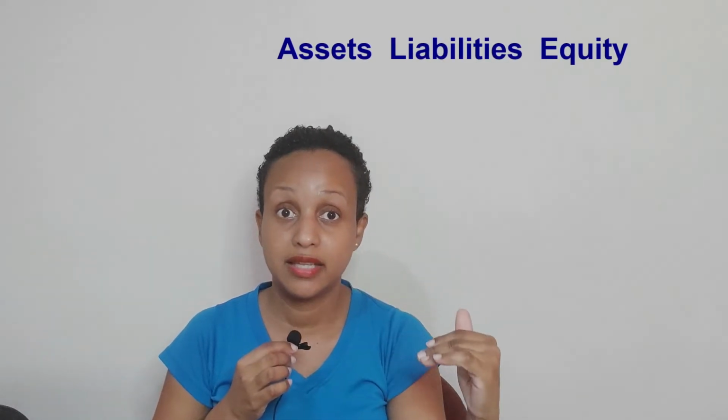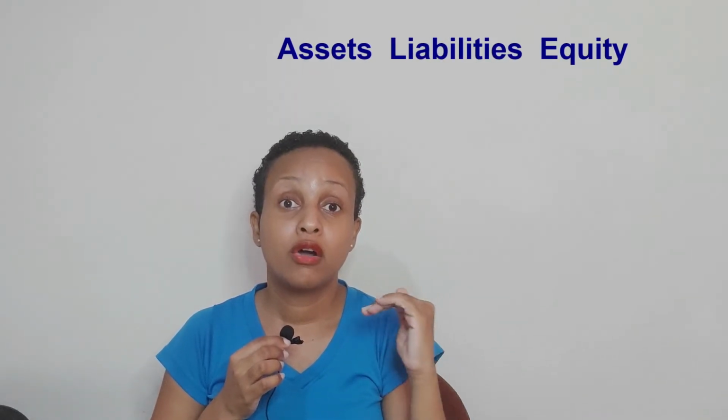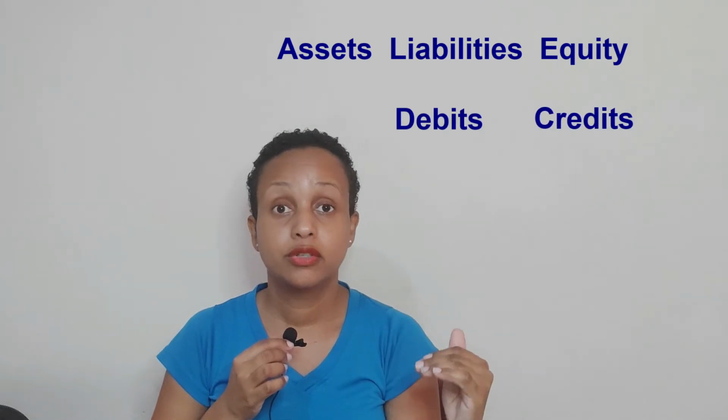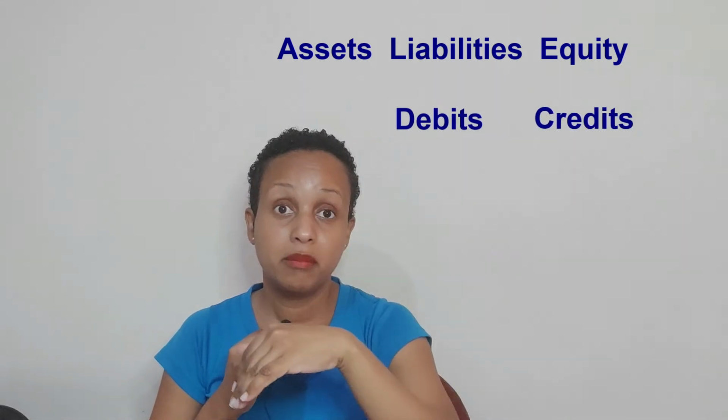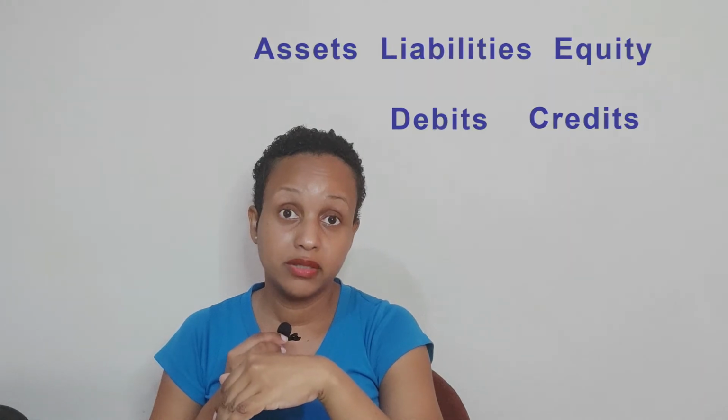Now, in accounting, with the 3 of these happening, the assets, the liabilities, and the equity, there are always debits and there are always credits. So basically, when you invest money into your business, the equity would be credited and the asset would get debited. Now, in accounting, those 2 credits and debits always have to equal each other. If you are using an accounting system, this does it in the background, so you don't have to worry about it once your books are set up properly.